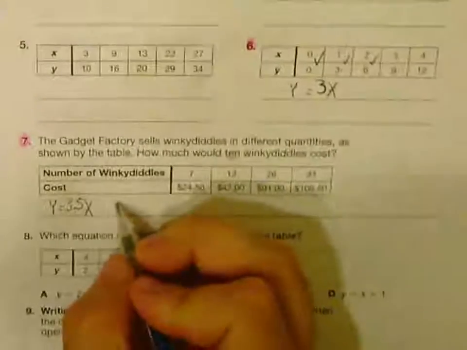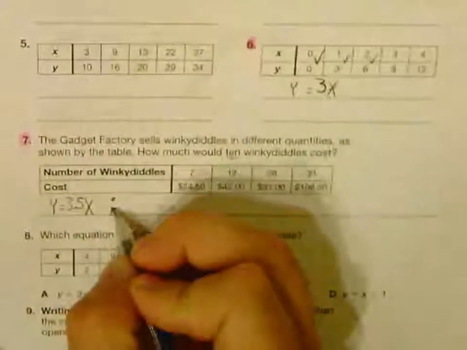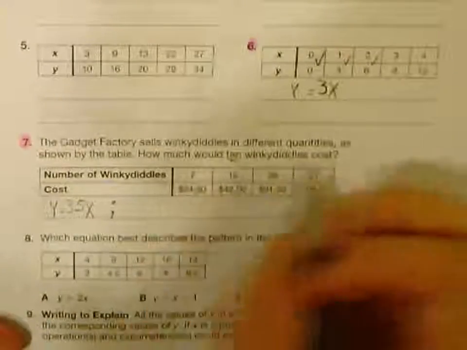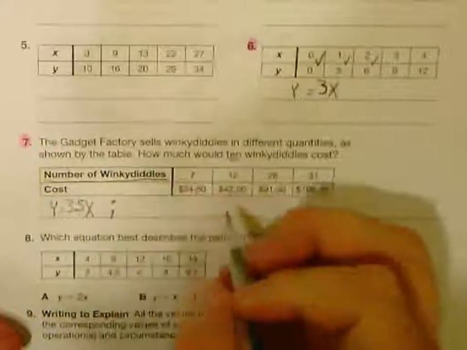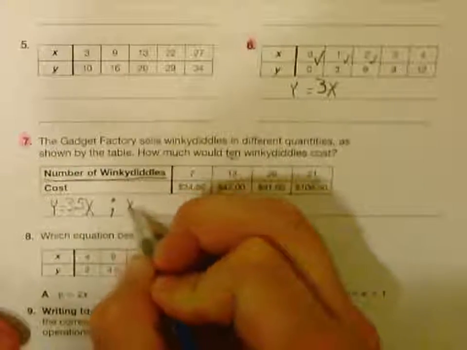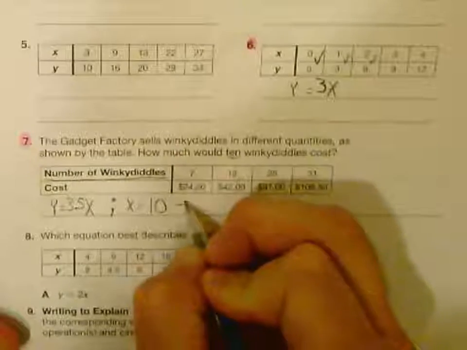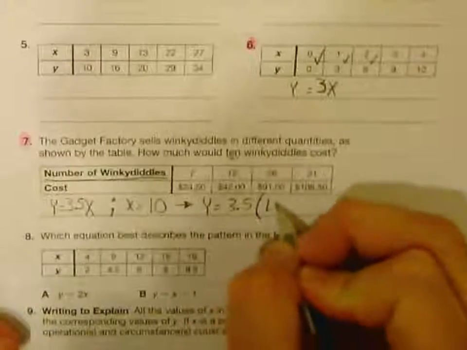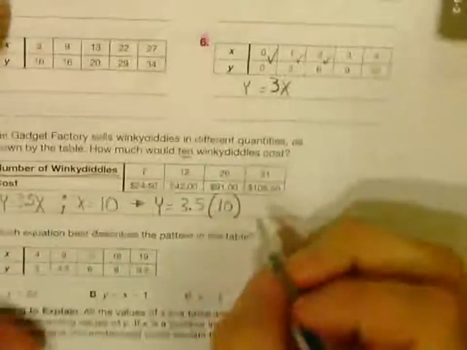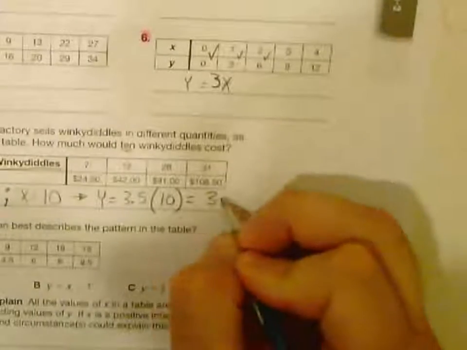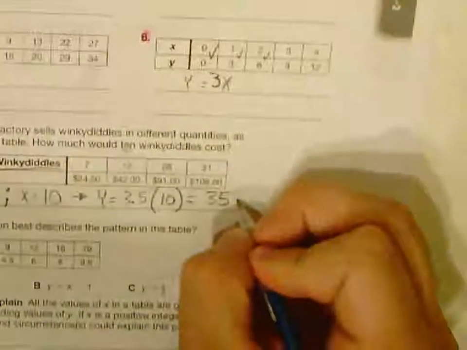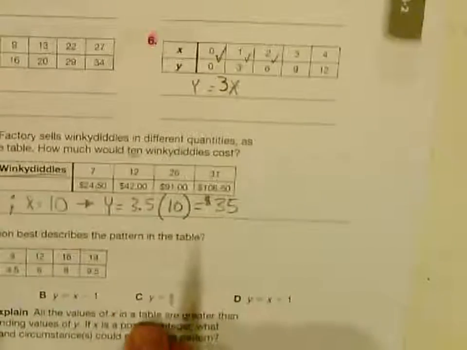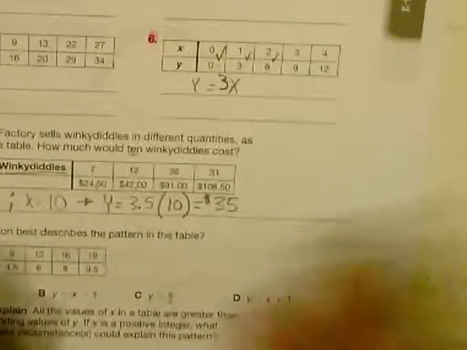Now that I've figured out my rule, I can use it to solve the question that they wanted. So now, how much would 10 Winky Diddles cost? So 10 is our number of Winky Diddles, so our input. So x equals 10, which means our equation looks like this. Y equals 3.5 times 10 instead of x, which is equal to 35. And then use a unit, which would be dollars. Okay, and that's how they wanted that problem solved. Next page.